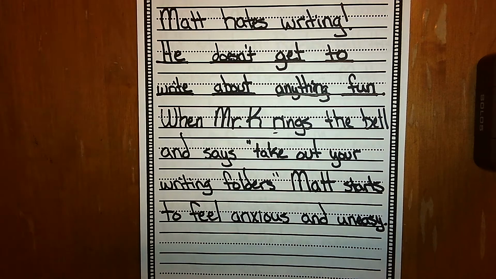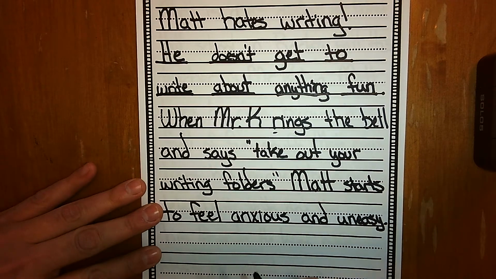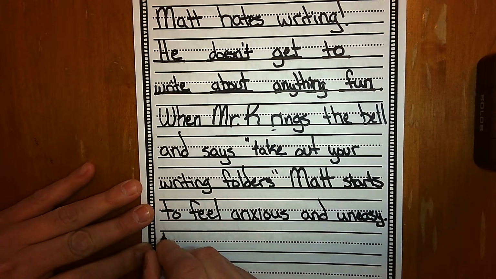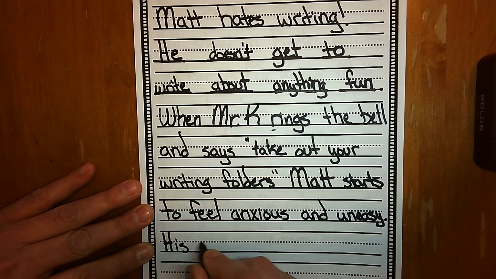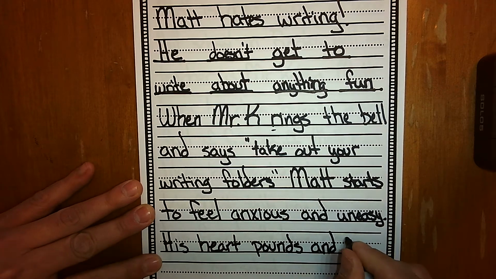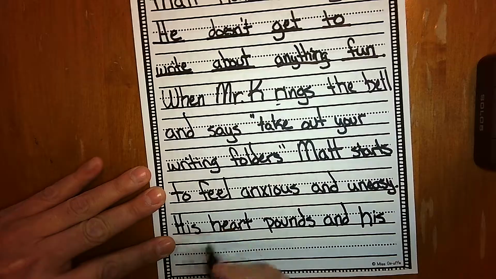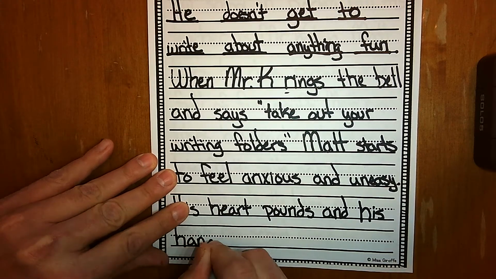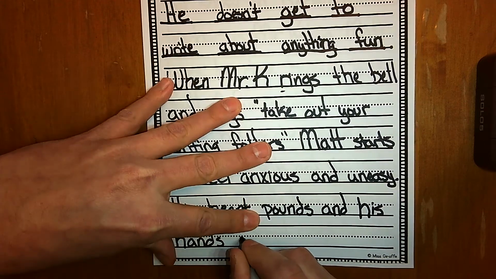So it looks like Matt starts to get sweaty and his heart is going to start to pound. So what does it sound and look like? His heart pounds. So you can hear his heart pounding. And his hands sweat.